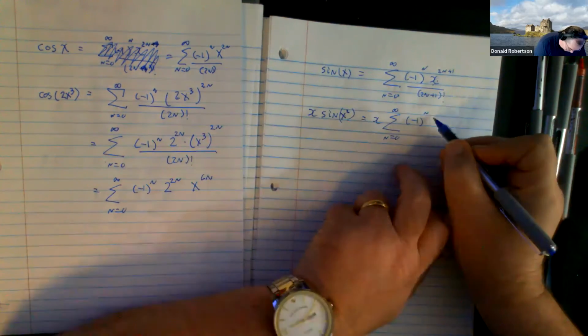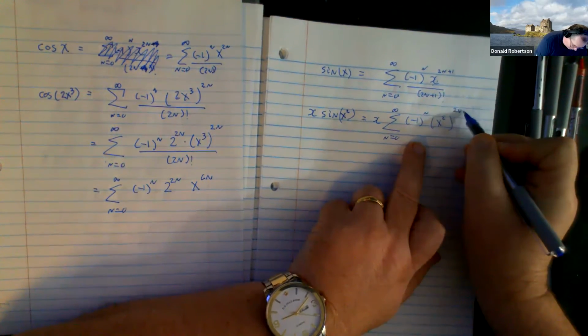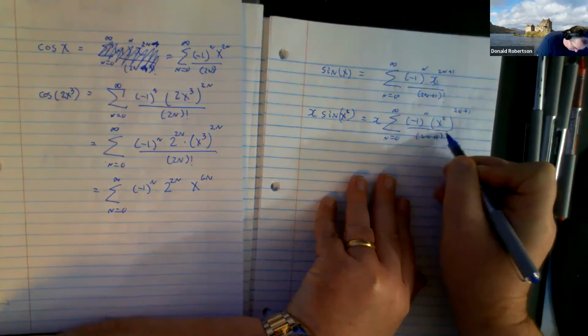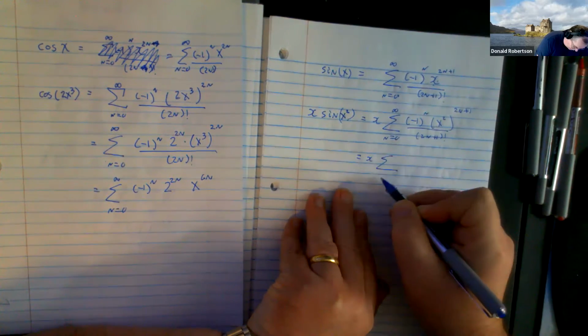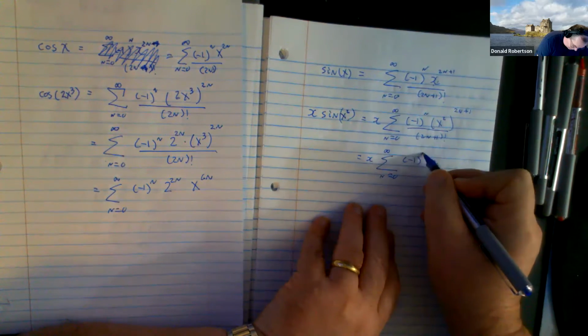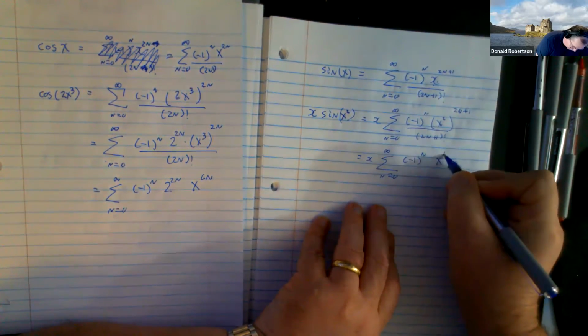So x squared raised to the power 2n plus 1. Raise this and you double everything, so you get 4n plus 2.